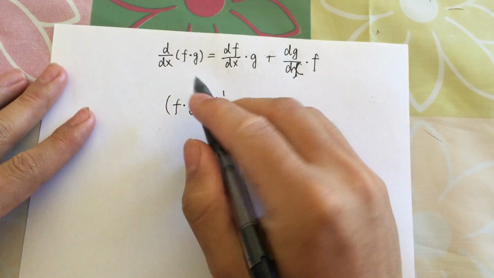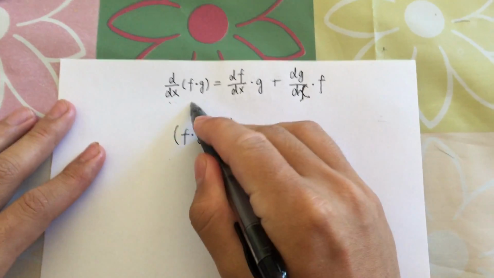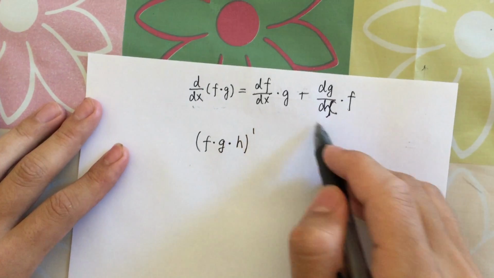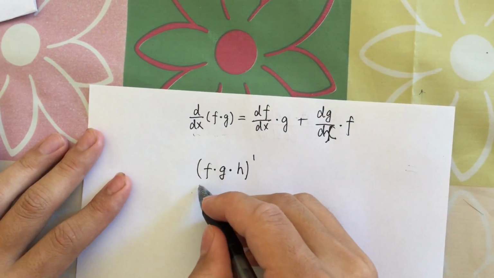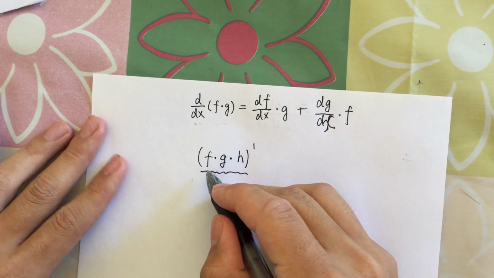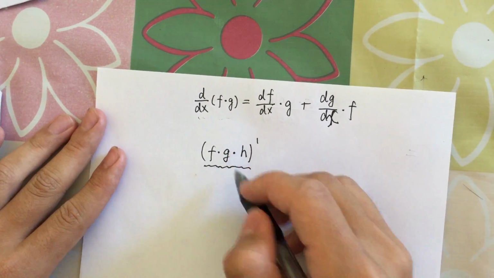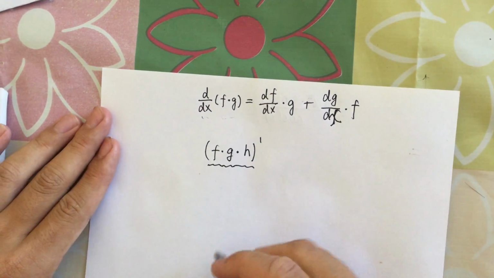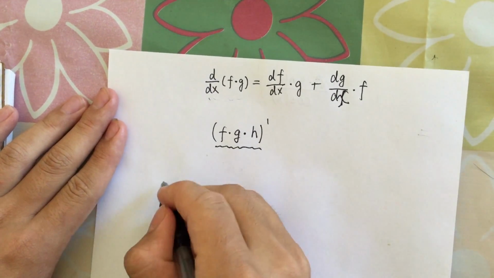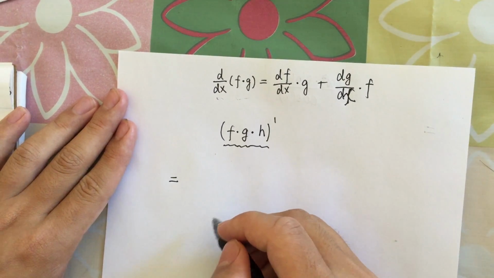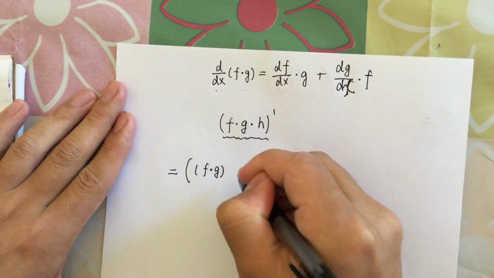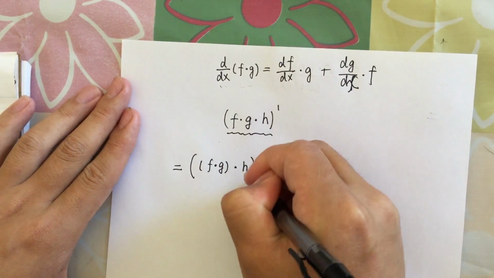Well, remember, if we use the product rule properly, then we can easily get the derivative of this seemingly complicated function. Let's take a look. The derivative of f times g times h, we use another way to write it, which is (f times g) times h.